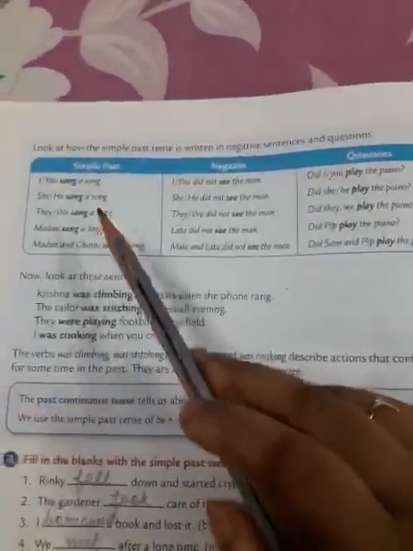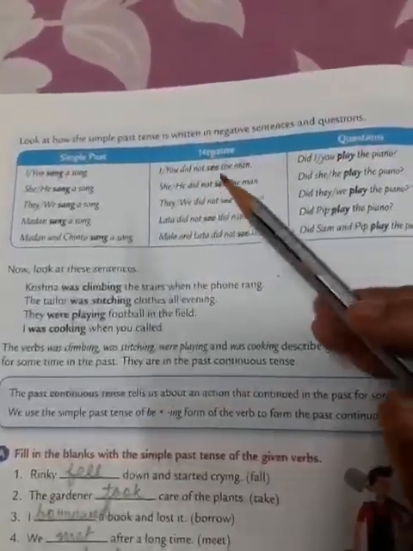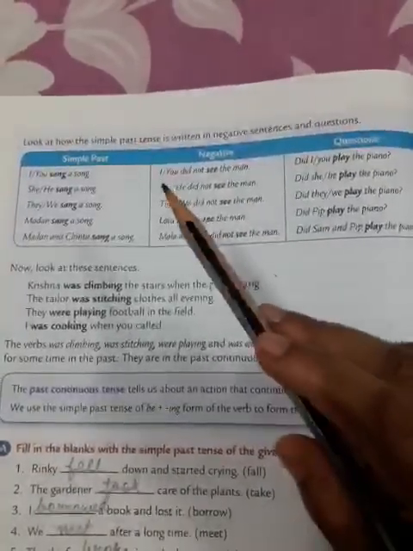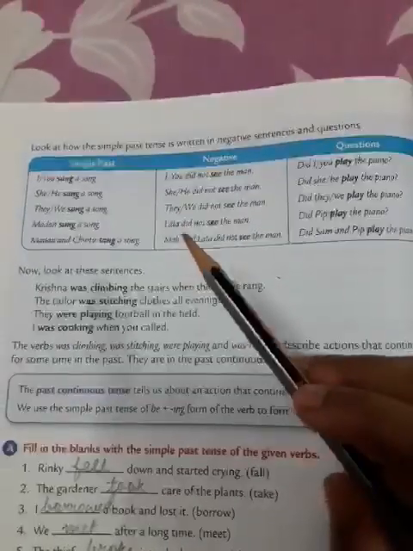Now coming to the simple past, negative and question sentence. Sentences like I or you sang a song is simple past. But when do we use negative sentence? We use did not. A not or no should be there in the negative sentence, like I or you did not see the man. Okay.